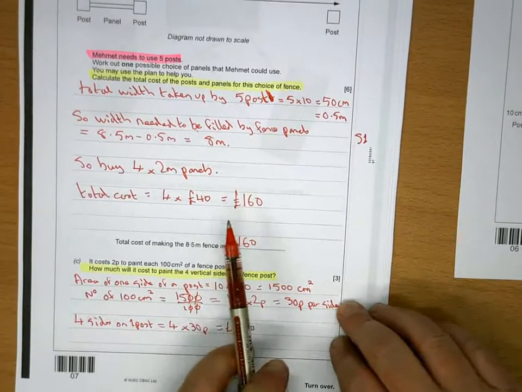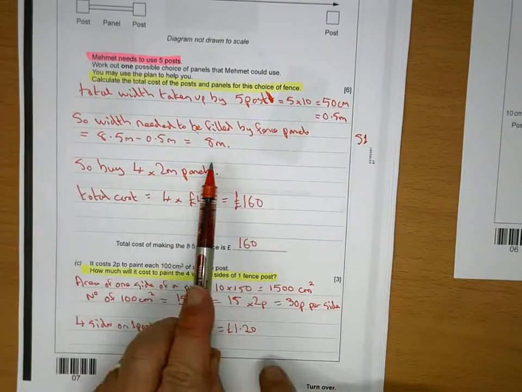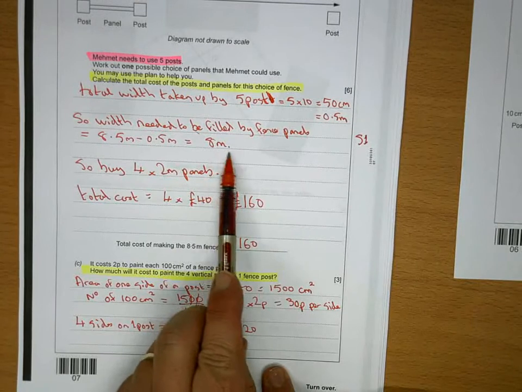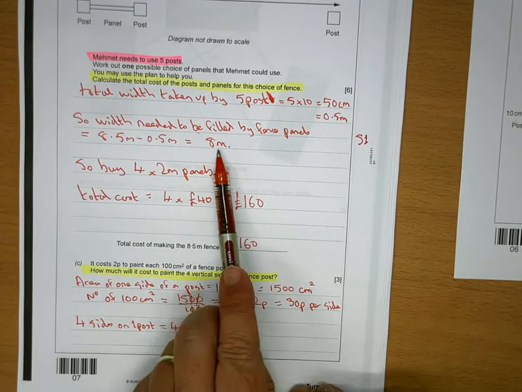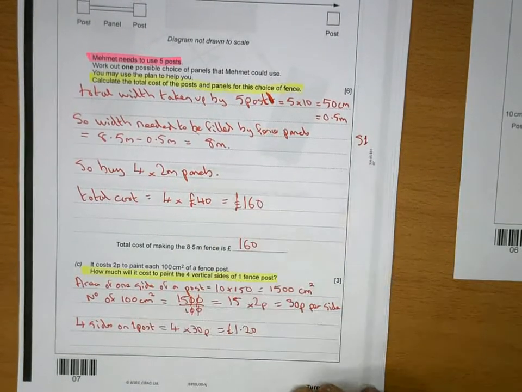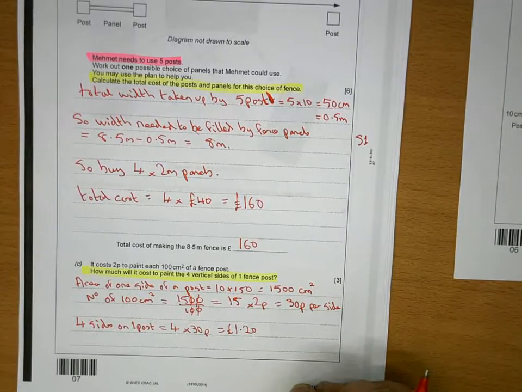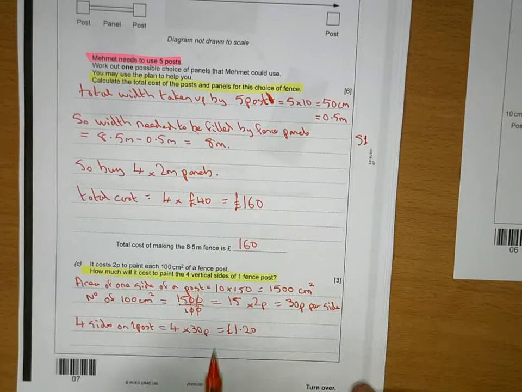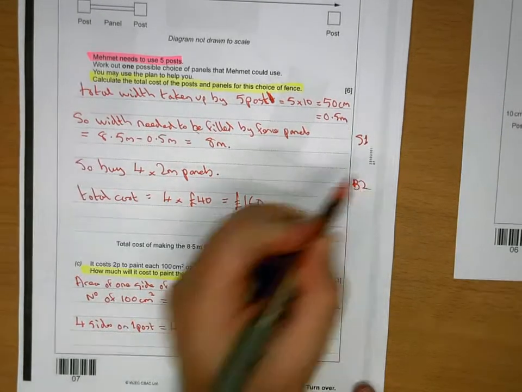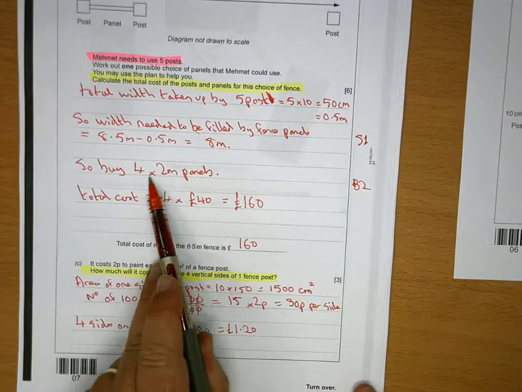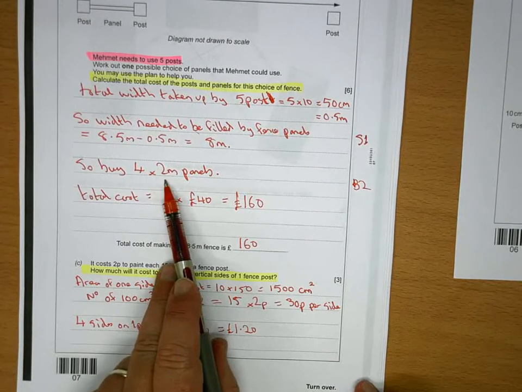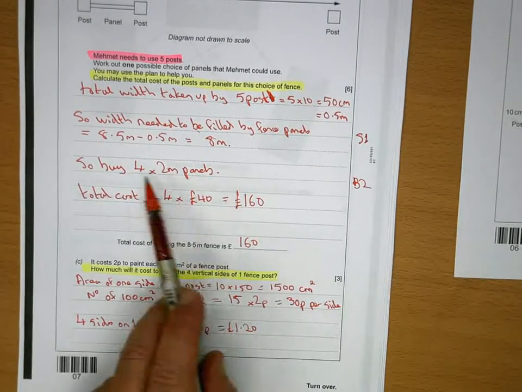Okay, so for figuring out how much you need to fill with fence panels, 8 metres will get you 1 mark. Then there are 2 marks for correctly figuring out whichever combination you're going to use. Okay, so I've gone for 4 times 2 metres.